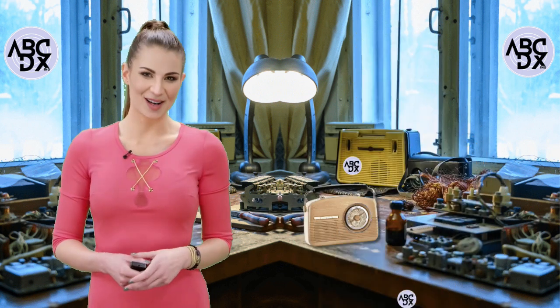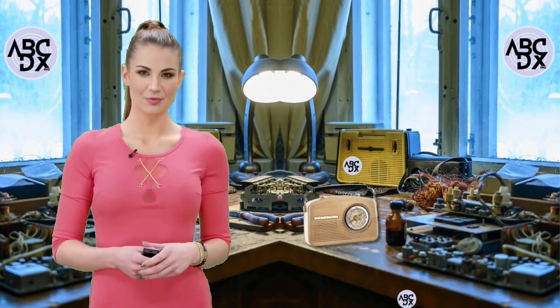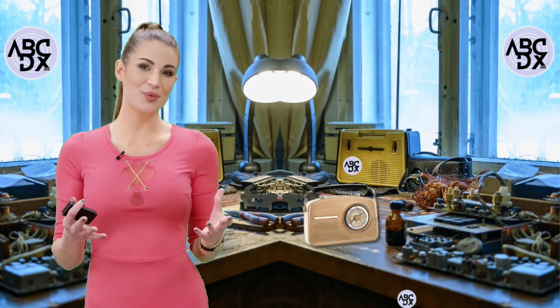2. Include the time and date of your listening. The broadcaster also wants to know when you were listening to their station. This will help them track the strength of their signal over time. You can use the 24-hour clock in Universal Time Coordinated format, including the month, day, and year.